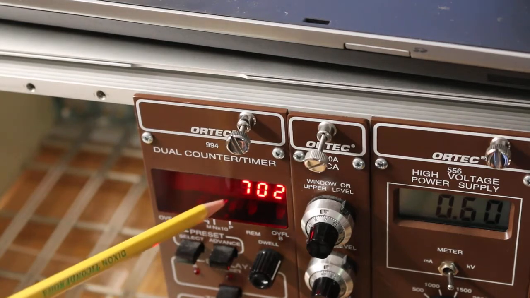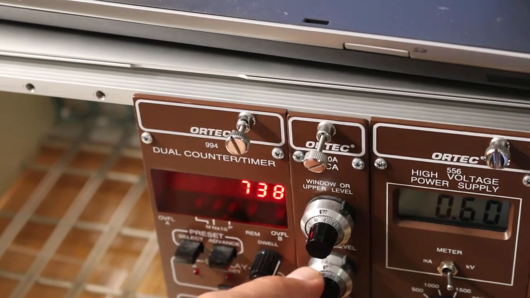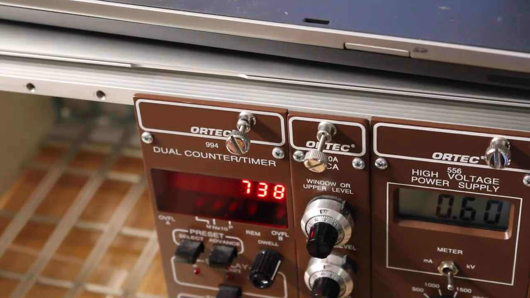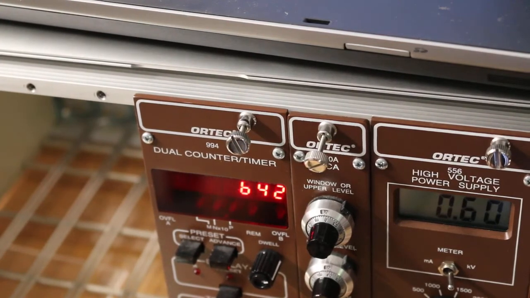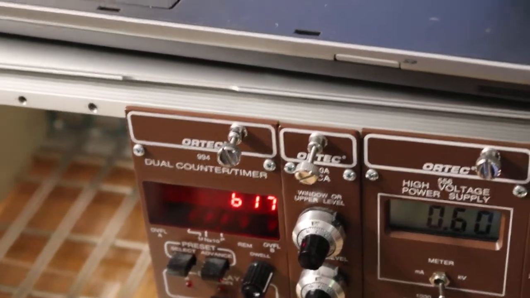So this is what we were left with in the high count rate example we did there. We had some counts coming in sort of in the 600s like this. Okay, so the question is, can we automate this process now? Well, it turns out we can.